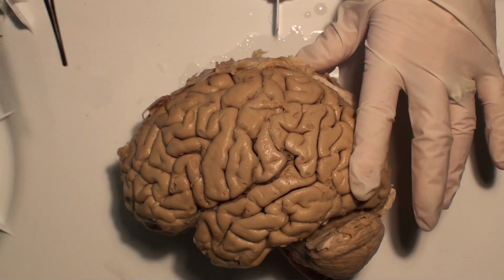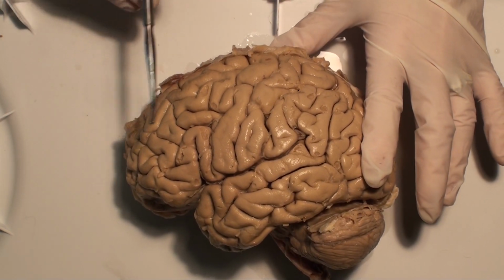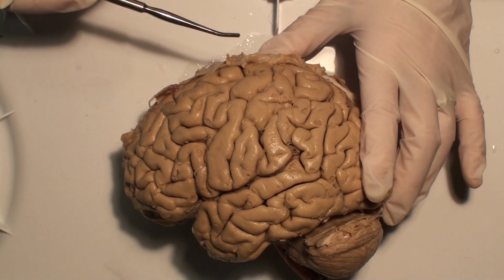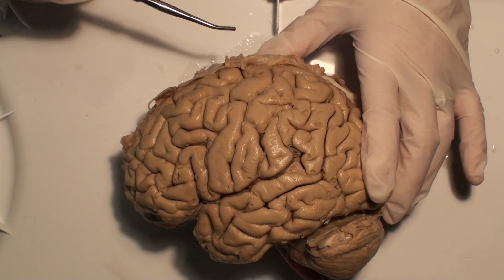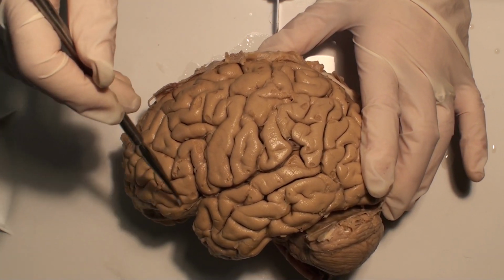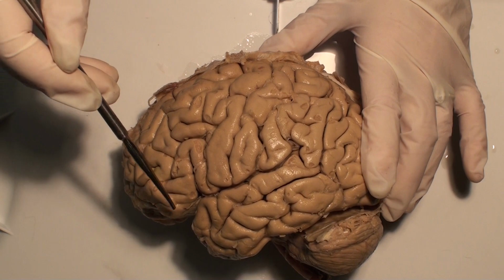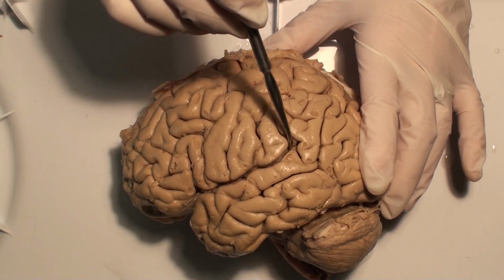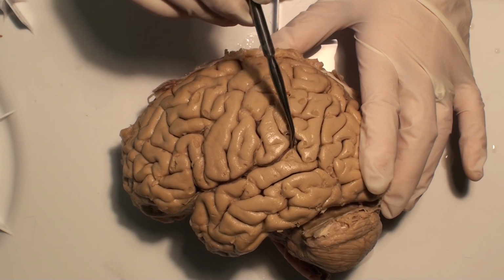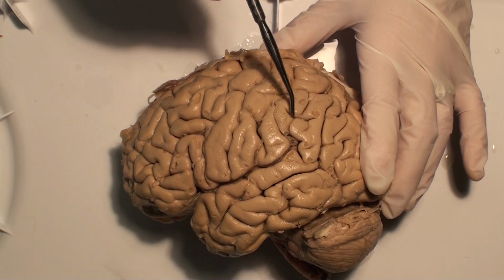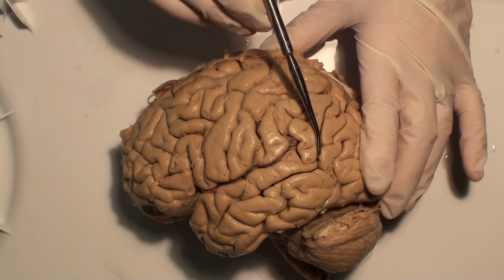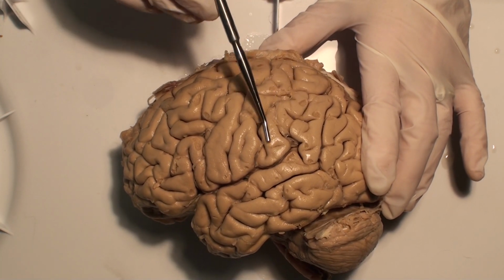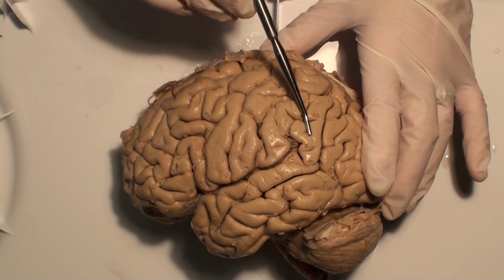parietal lobe. Now the parietal lobe is made up of two lobules, the inferior and the superior parietal lobules. We're going to find the inferior parietal lobule first. So we're going to take our probe, trace up the lateral fissure, and at the end of the lateral fissure there's a gyrus that surrounds the end of it, and that gyrus is called the supramarginal gyrus. So this is the supramarginal gyrus here.